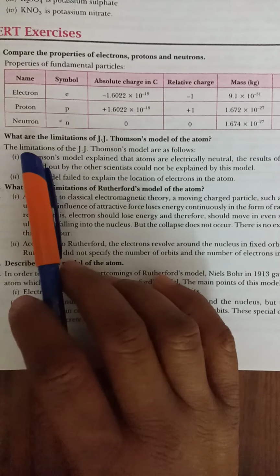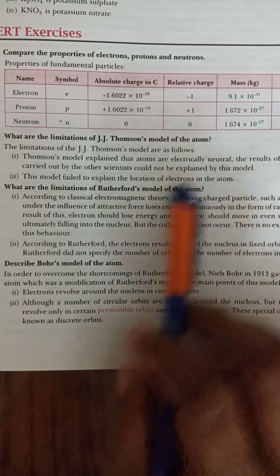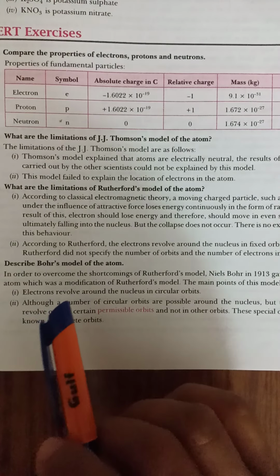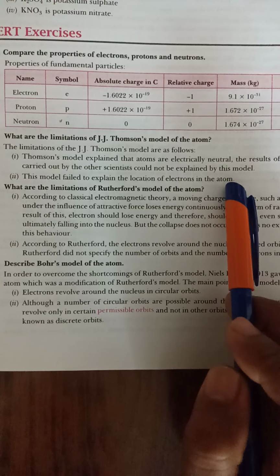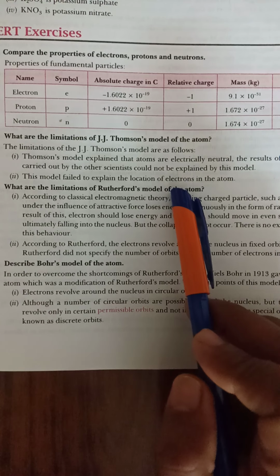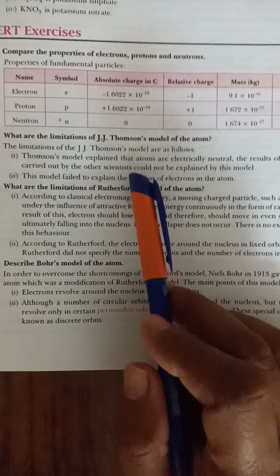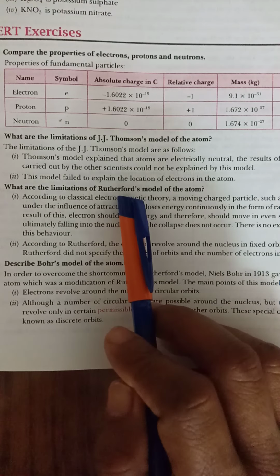Now next we are considering what is the limitation of the Thomson model of the atom. The Thomson model of the atom was actually satisfactory, but the results of the experiments carried out could not be explained by the model. The postulates given by other scientists were not proved by Thomson, so that was its limitation, and his theory failed.